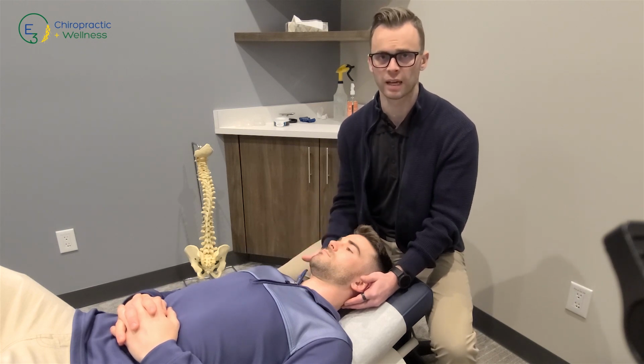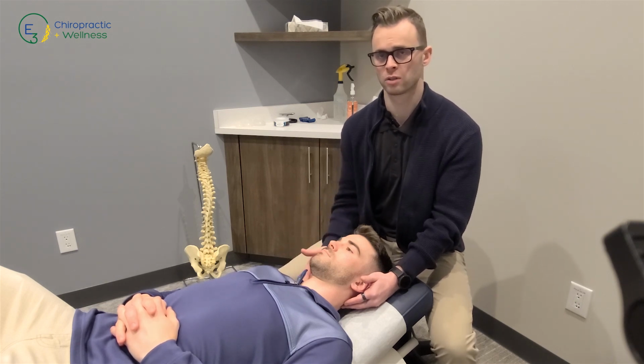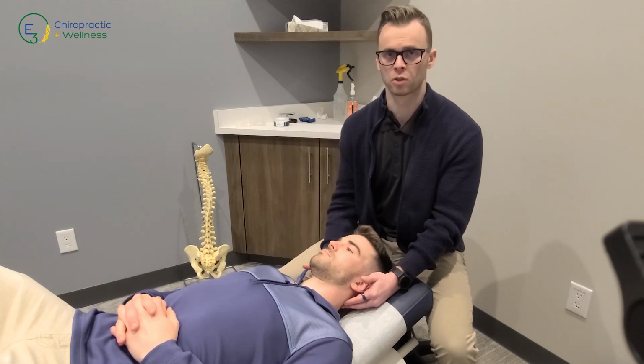However, understanding that tension type and cervicogenic headaches are very common triggers for a migraine, if we treat the underlying tension type headache or cervicogenic headache, there is mild evidence showing that this can help improve migraines in the future as well.